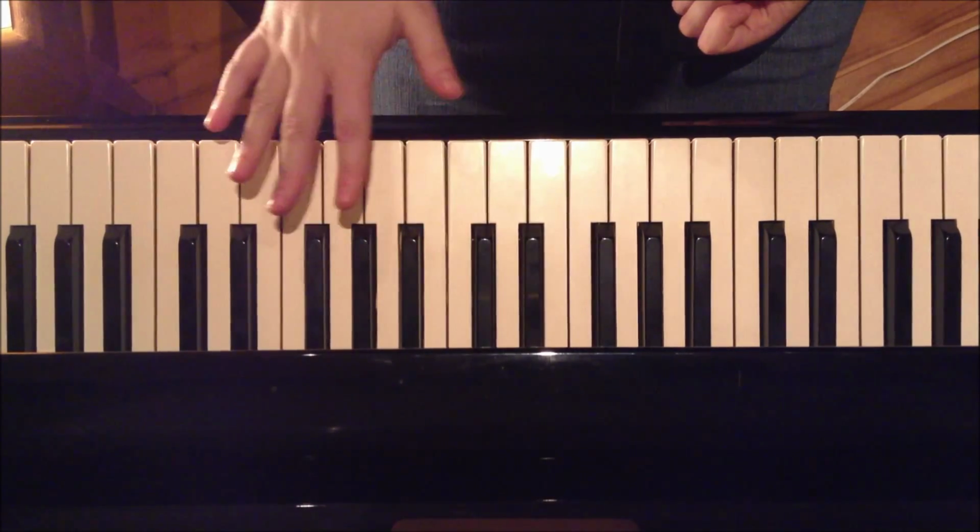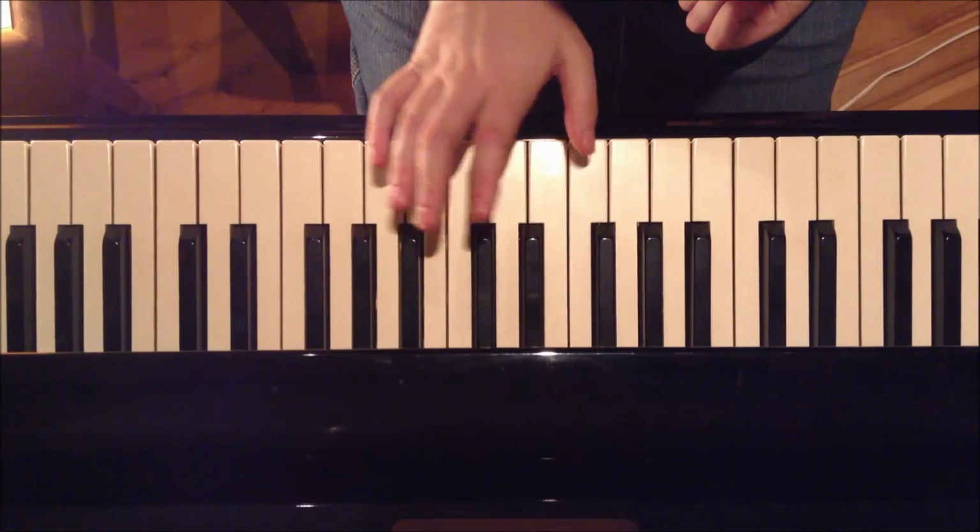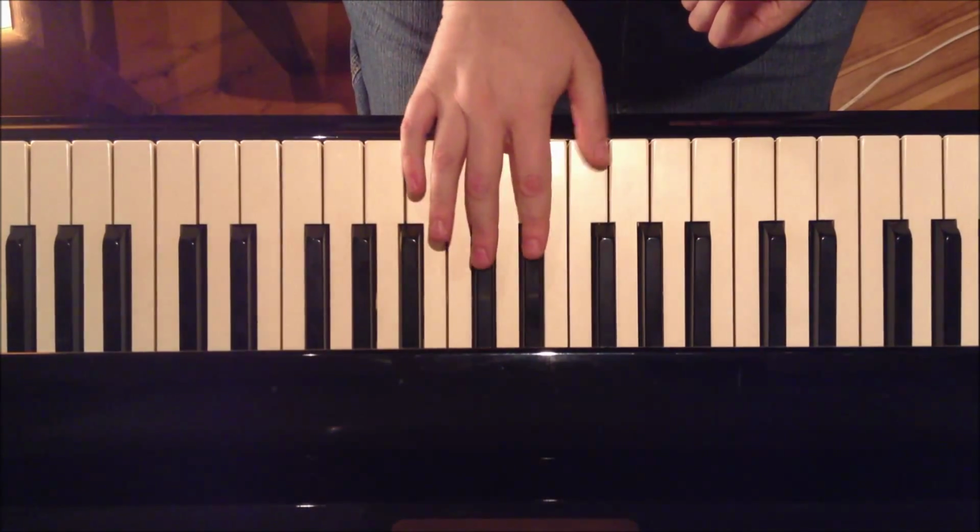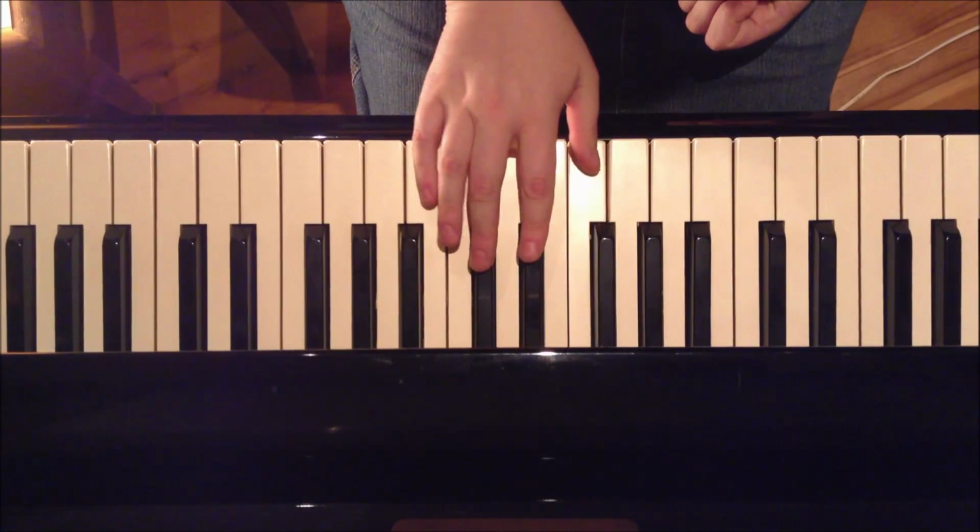So if we go to B major, for example, start on B, this is B, and follow that same pattern, you end up with this scale.